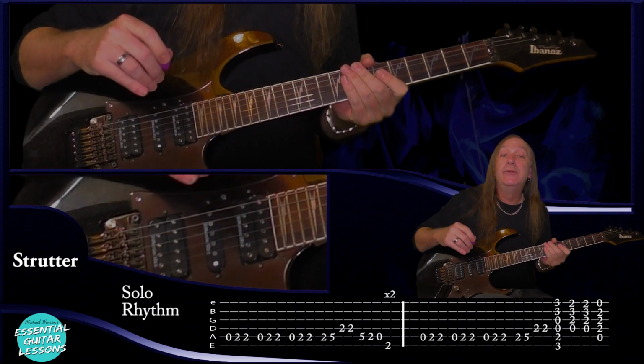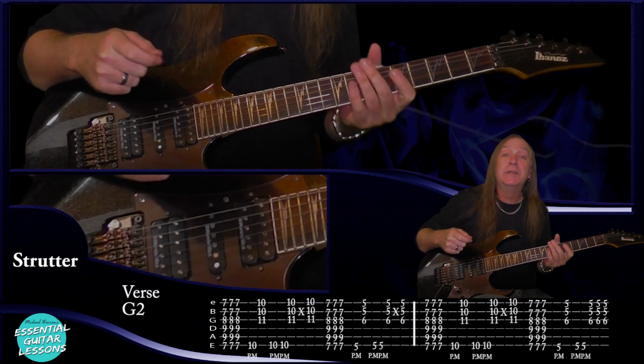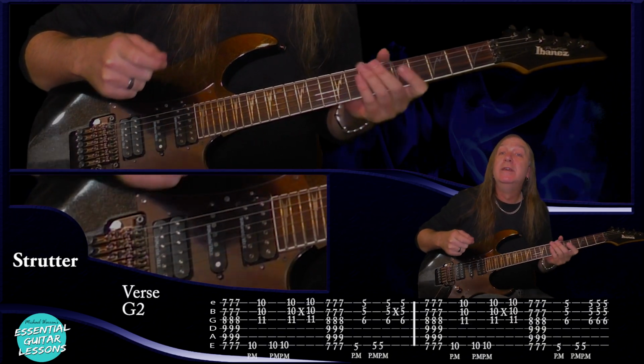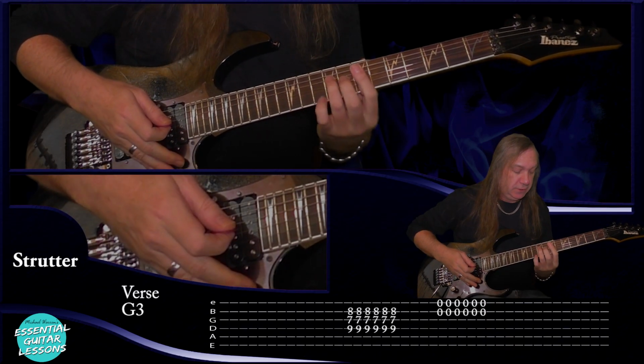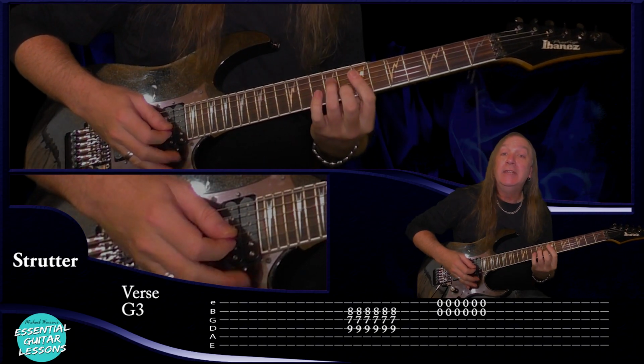And then we're ready for our third verse. Now for our third verse, guitar 1 and 2 are exactly the same. Guitar 3 changes a little bit, so let's go over that now. So then guitar 3 doesn't play anything right to the end, and we're going to come up to our E minor 7 chord, so 9 on the D string, 7 on the G string, and 8 on the B string.